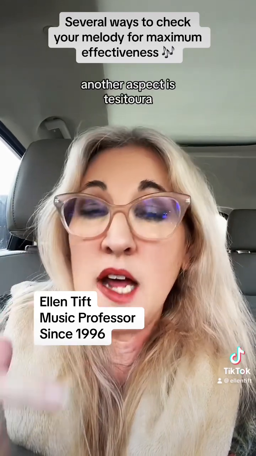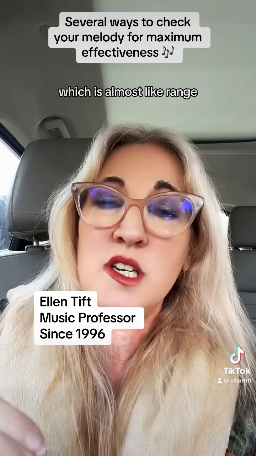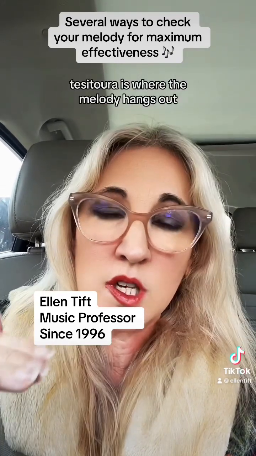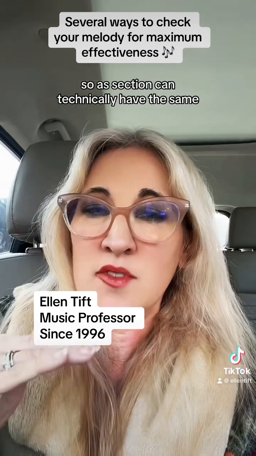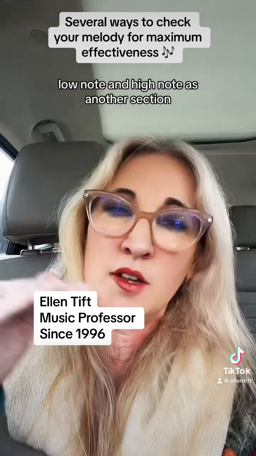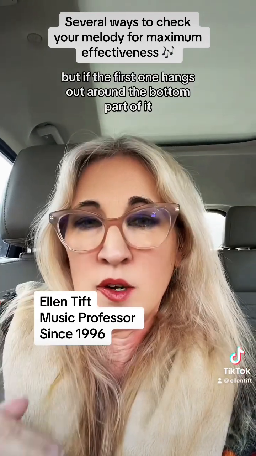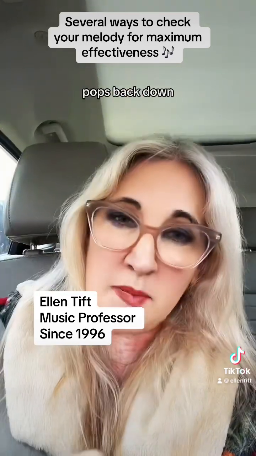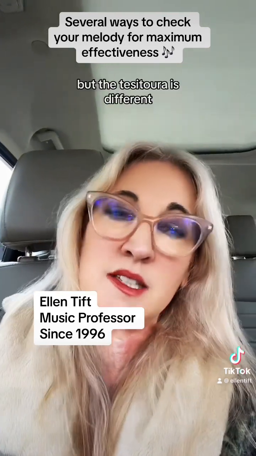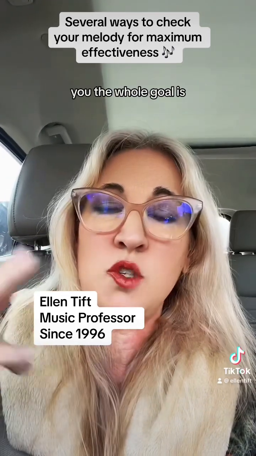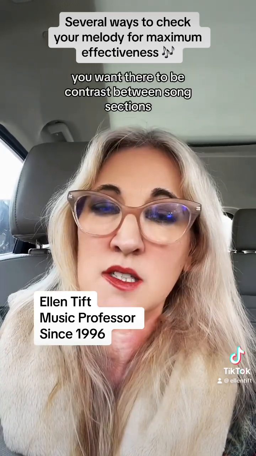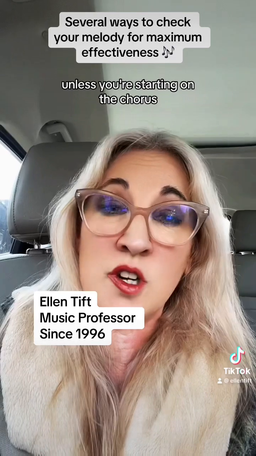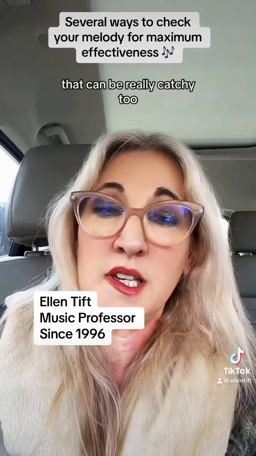Another aspect is tessitura, which is almost like range but not quite. Tessitura is where the melody hangs out. So a section can technically have the same low note and high note as another section, but if the first one hangs out around the bottom part of it and just pops up to the high note and goes back down, and the other section hangs out around the top and pops back down, then goes back up, the range is the same, but the tessitura is different. The whole goal is you want there to be contrast between song sections, and you want there to be somewhere to go from where you start the song. Unless you're starting on the chorus, and some songs do that, and that can be really catchy too.